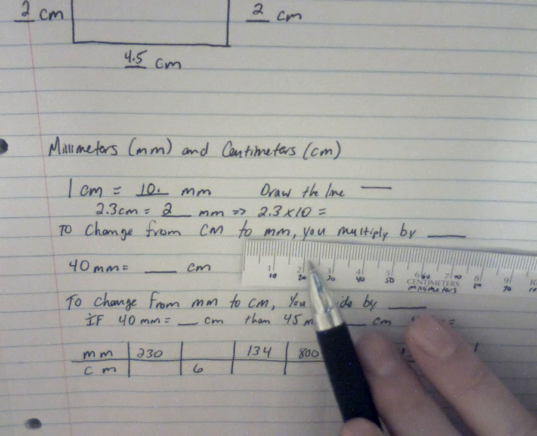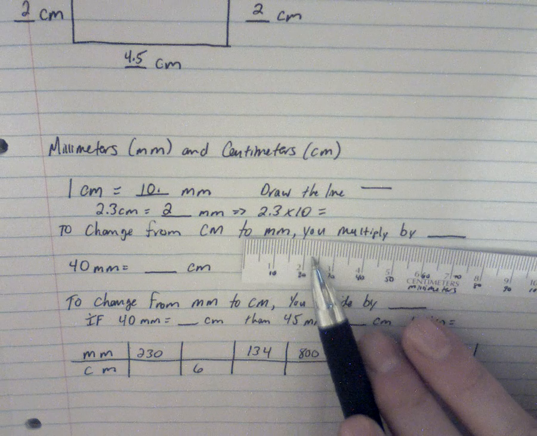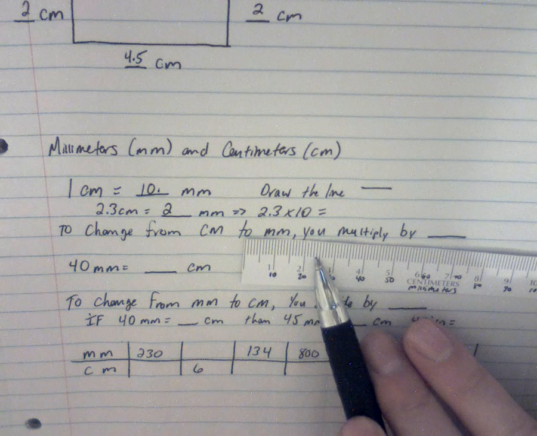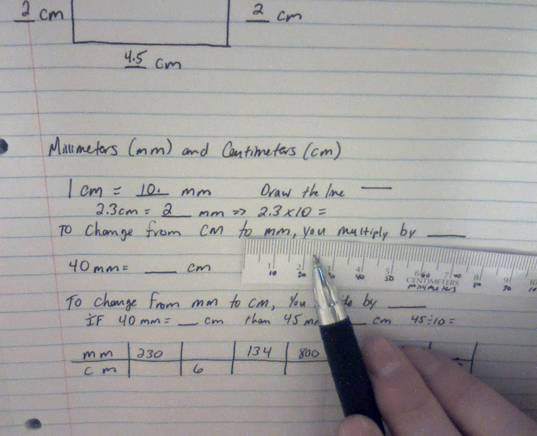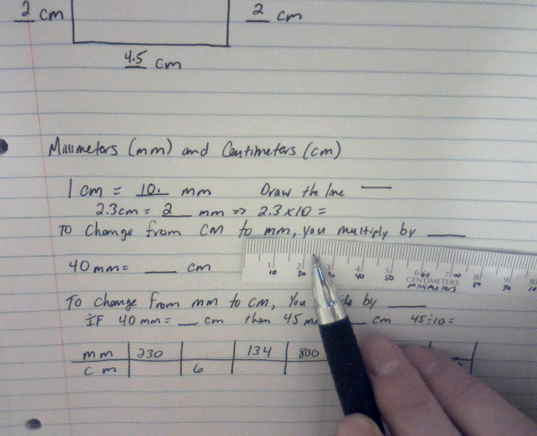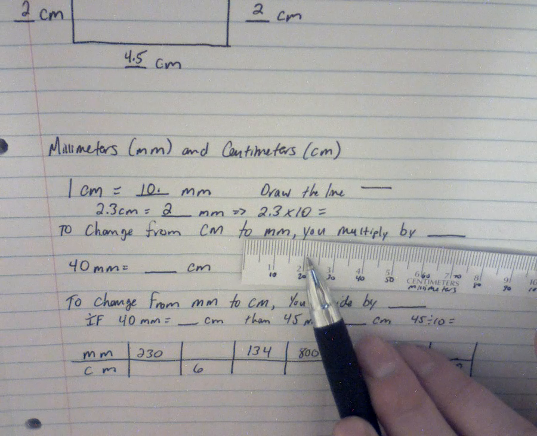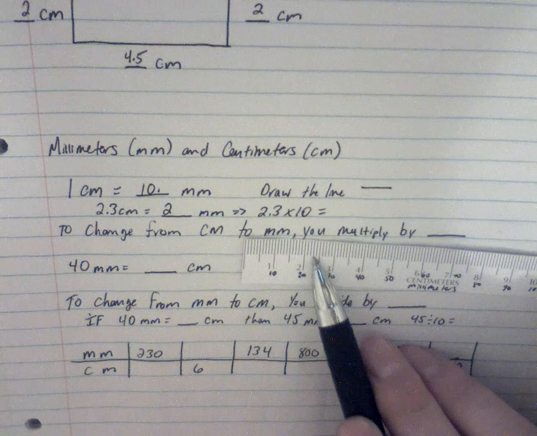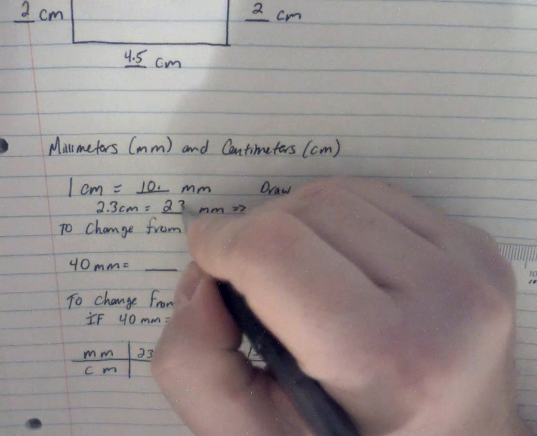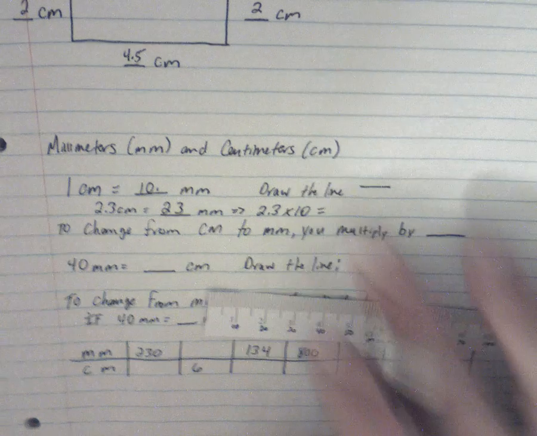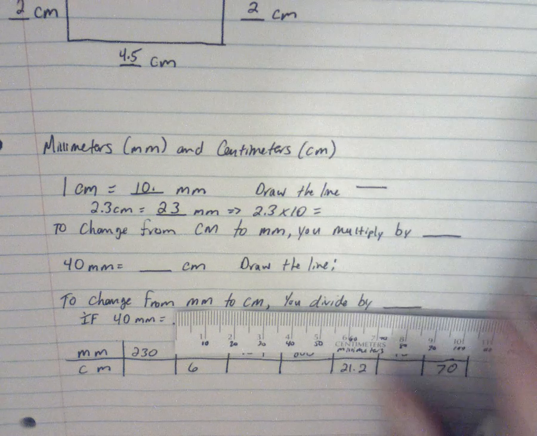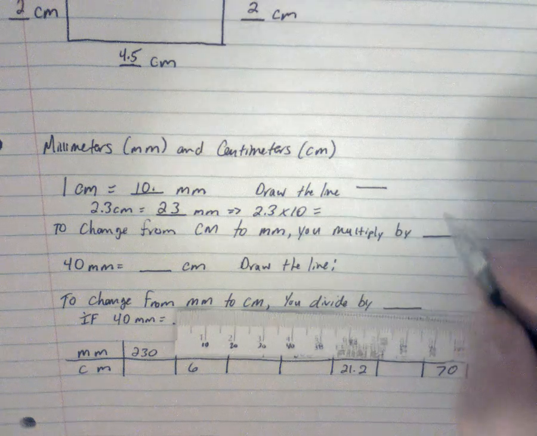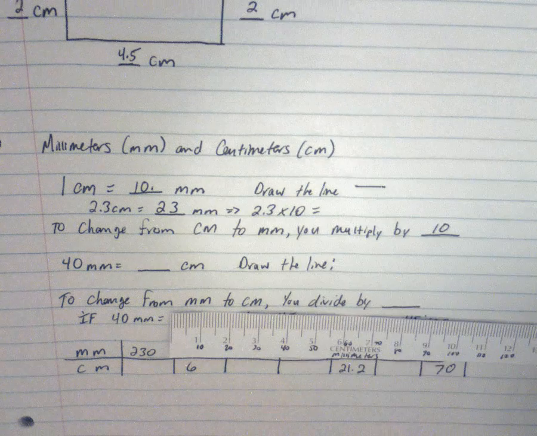And like I said, each one of these, so that would be decimal 3 right there. Okay? 3 lines past the 2. 1, 2, 3. Well, I know that each one of these is 1 millimeter, so that's 21, 22, 23 millimeters. How do I find that out?